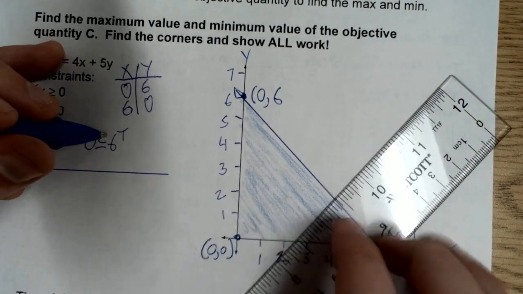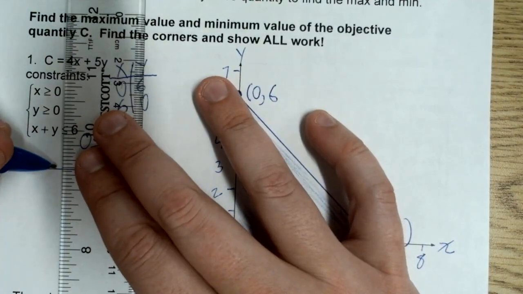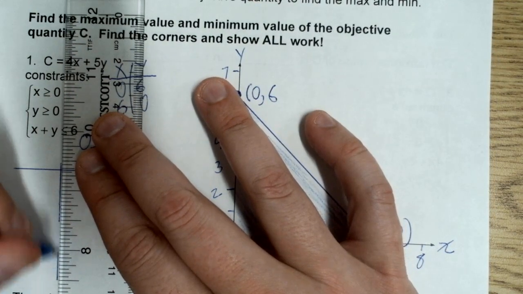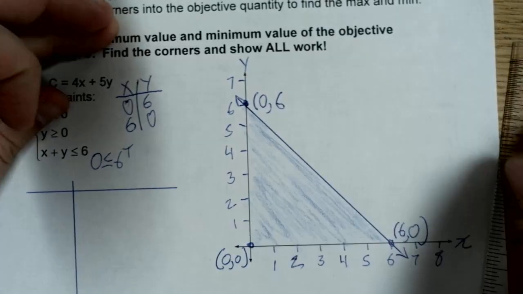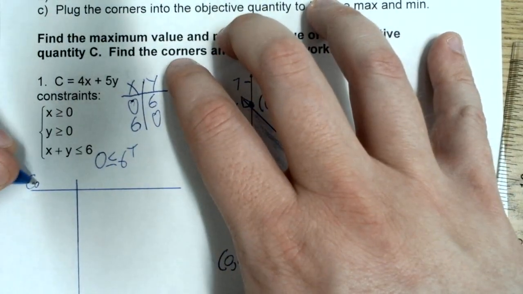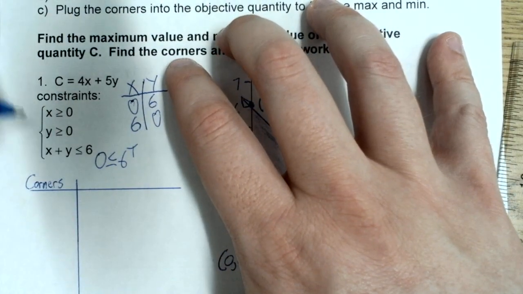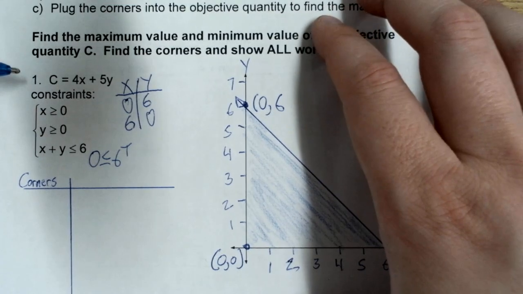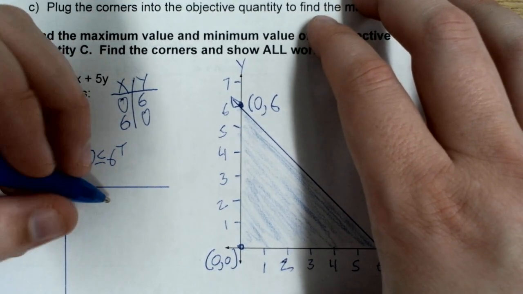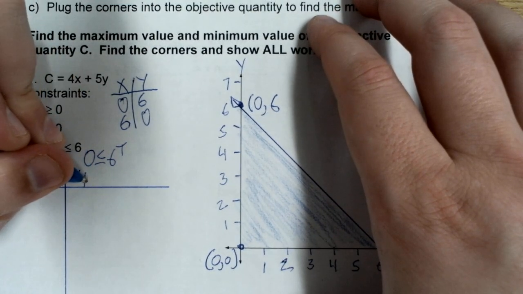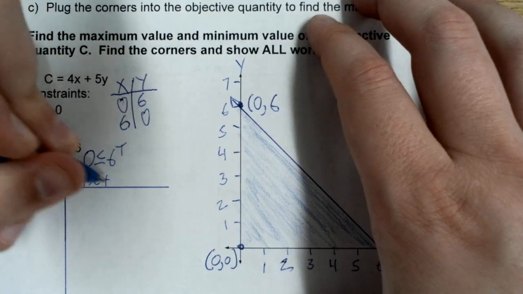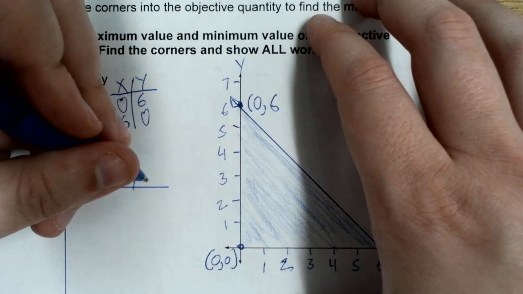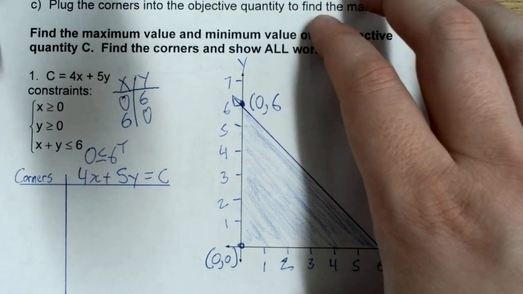Make a little chart here, and then corners. Then my formula, which is 4x plus 5y, and that'll be equal to c.